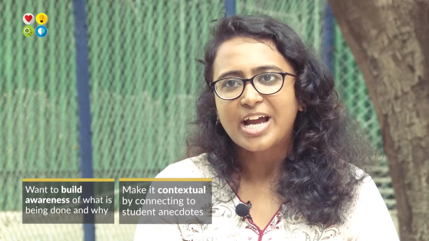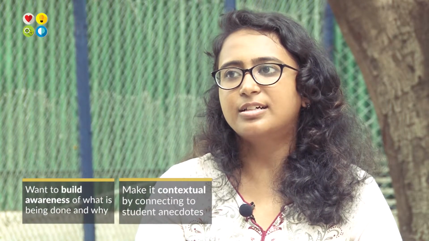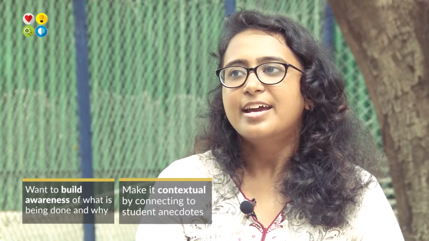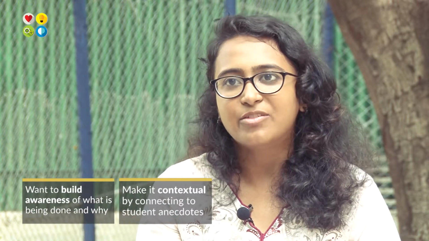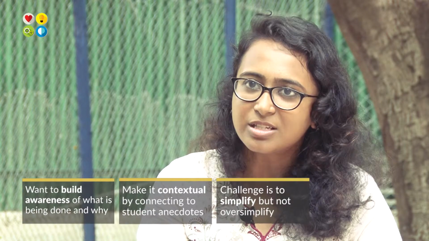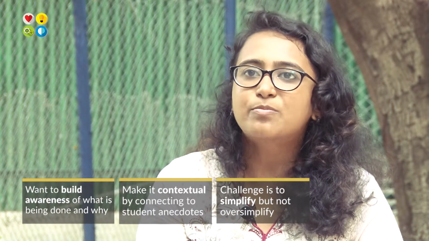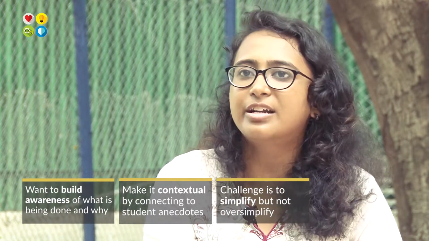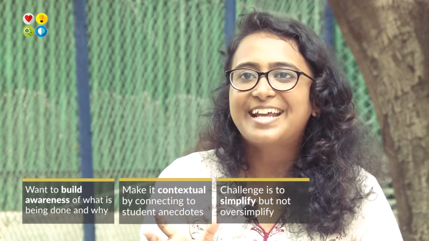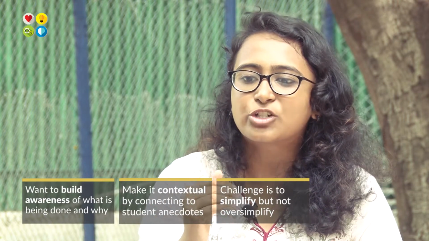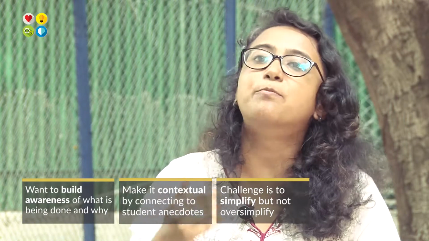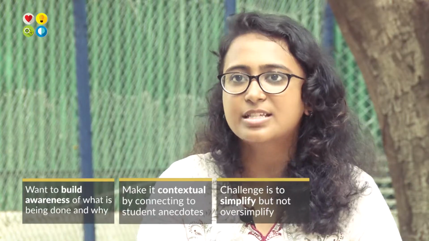Another challenge that we face is that sometimes we, as everyday practitioners, become a little jargon heavy because we understand it. So our challenge is how do we simplify it for the parents, but at the same time not oversimplify it for them to discard it as not too necessary. So we need to maintain that balance to ensure that the point is put across well, and at the same time its importance is also shown to the parents.